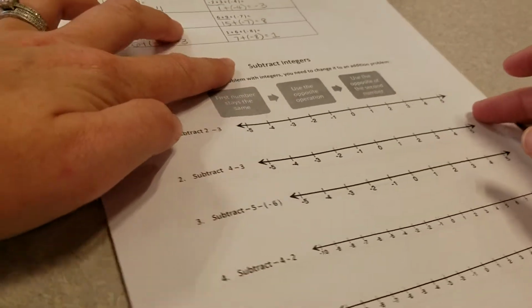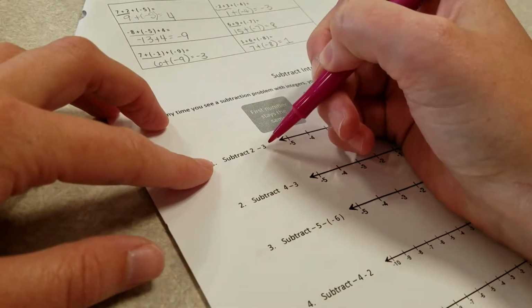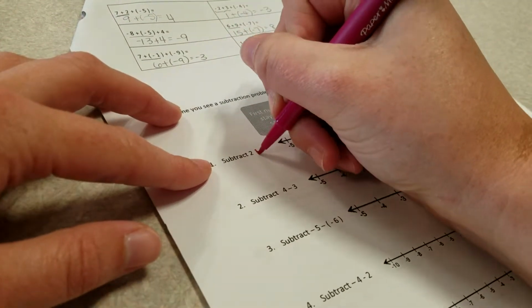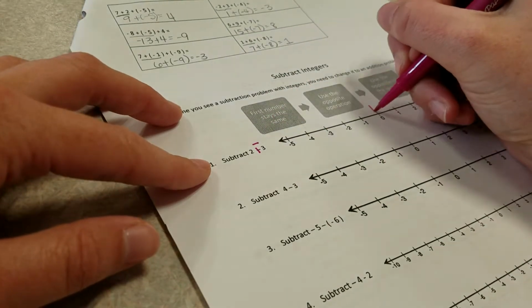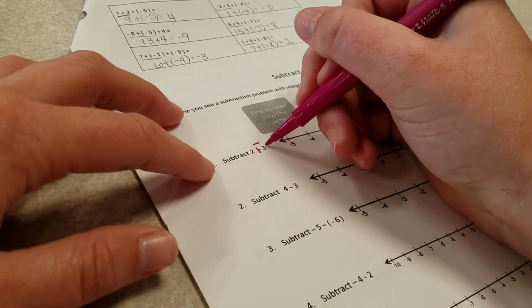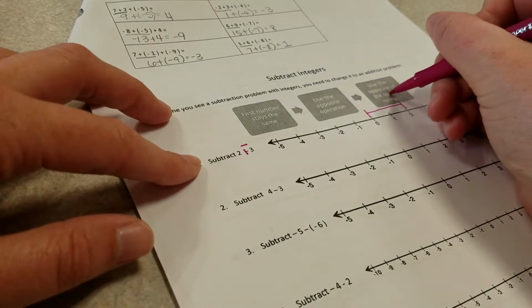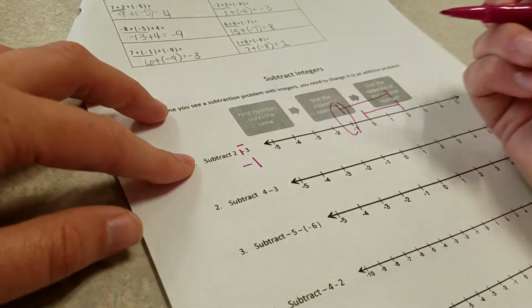If you turn back a page, there's some examples of these with number lines like we did with addition. Before you can actually do them on the number line, you still have to make your 2 marks. New problem is 2 plus a negative 3. Start at 0, move right 2 places. From there, you're adding a negative 3, so you need to move back 3 places. Your answer is negative 1.